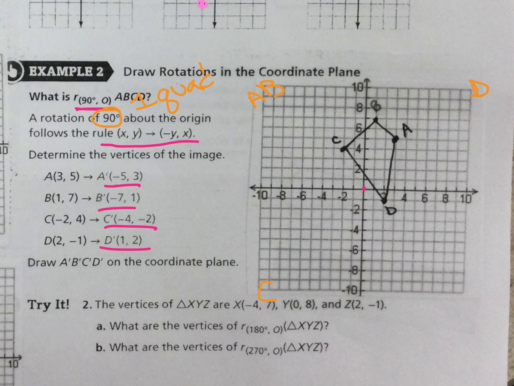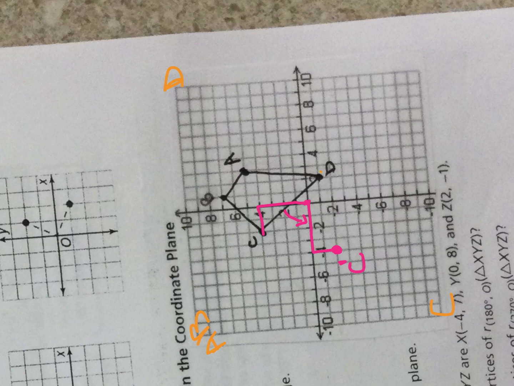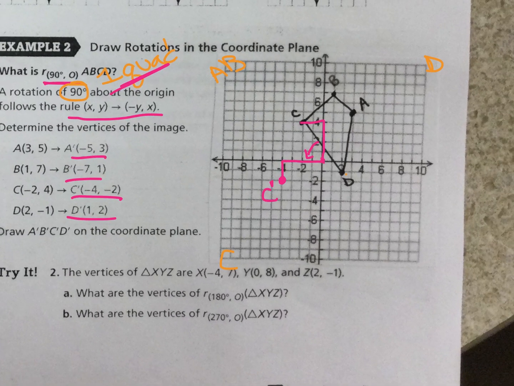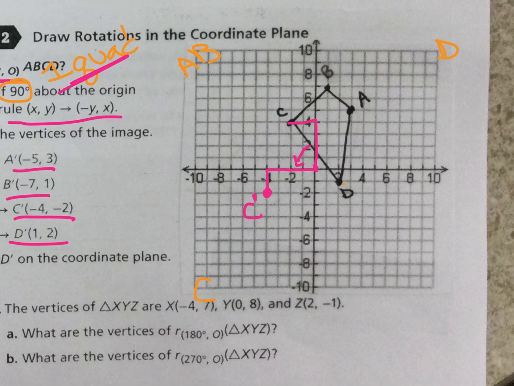So if I am here, I'm going to go out to C. 1, 2, 3, 4, 1, 2. I'm going to do that same pattern. And that's my C prime. And if I just turn this, do you see it would be at (-4, -2)? Just like I made it.